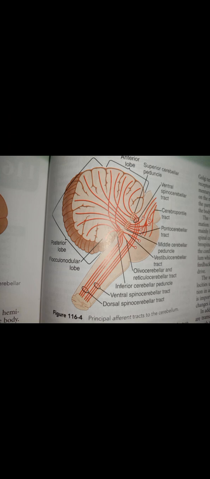Here we could see regions like the posterior lobe, the flocculonodular lobe, then the anterior lobe, superior cerebellar peduncle, then the ventral spinocerebellar tract, along with the cerebropontine tract, then the pontocerebellar tract, then the middle cerebellar peduncle, then the vestibulocerebellar tract, then the olivocerebellar and reticulocerebellar tracts, along with the inferior cerebellar peduncle, then the ventral spinocerebellar tract, along with the dorsal spinocerebellar tract. These are the different principal afferent tracts to the cerebellum.